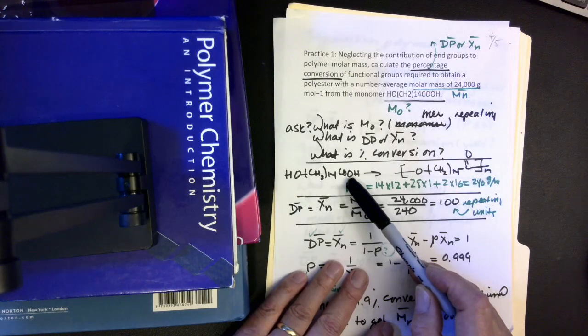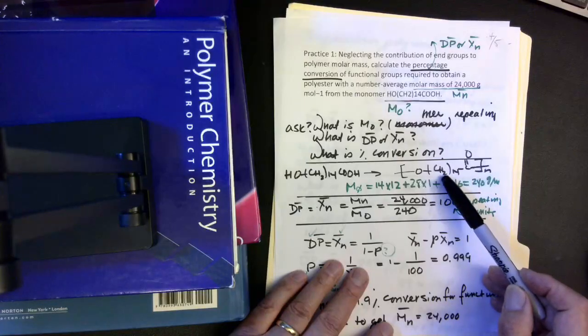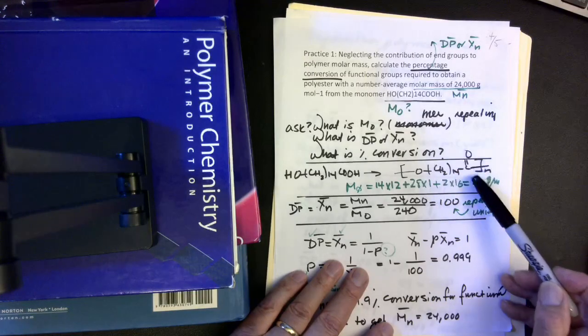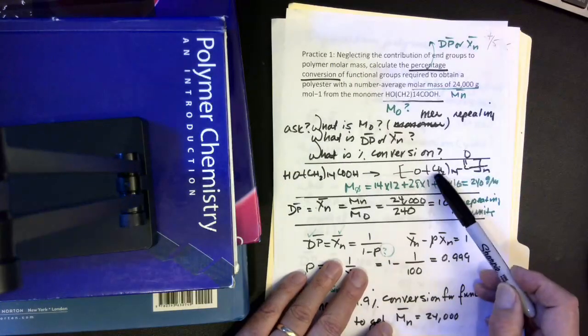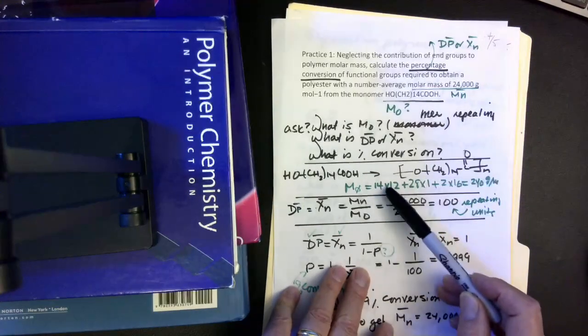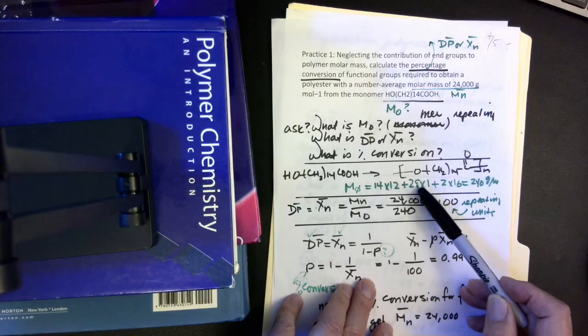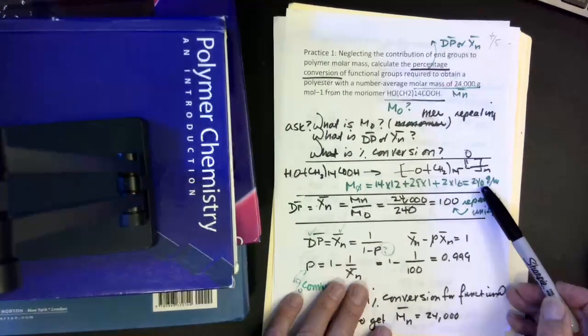So the repeating unit is actually O, CH2 14 times, CO, and then goes through the bracket. So this is a repeating unit. The repeating unit has a different molecular weight than the monomer. So how many carbons do we have? 14 carbons, 28 hydrogens, and 2 oxygens. So that makes it 240 grams per mole.